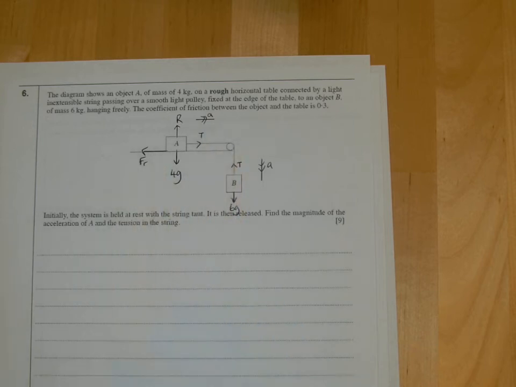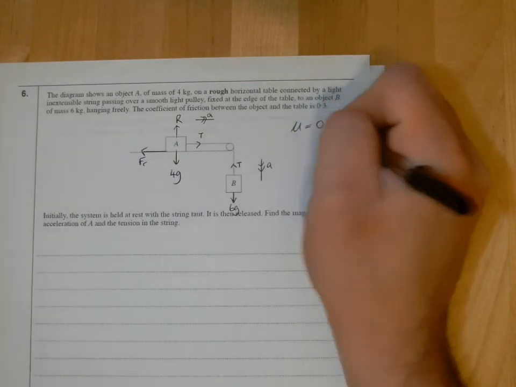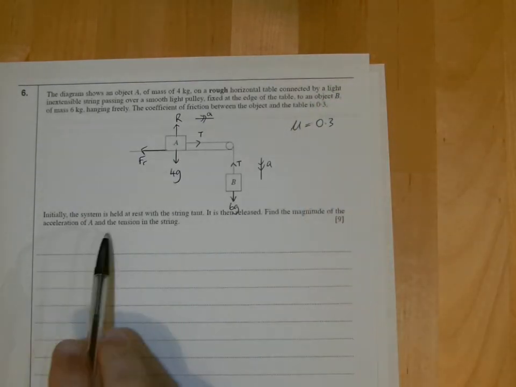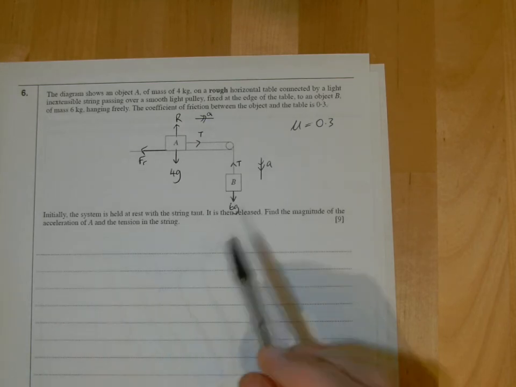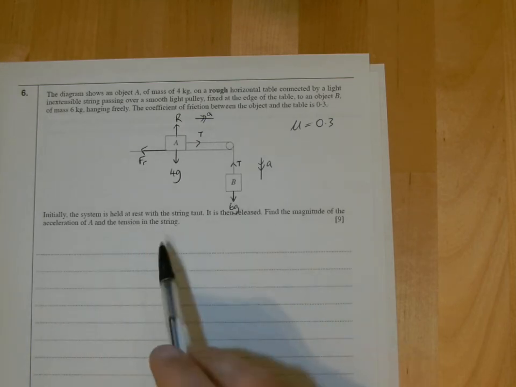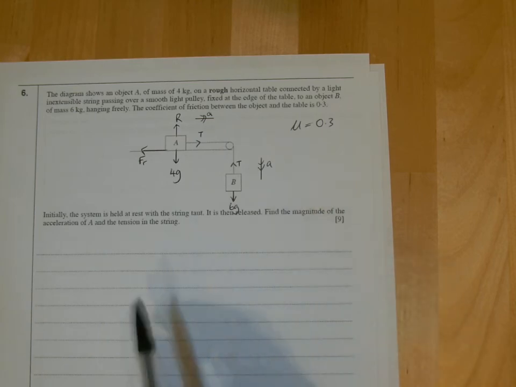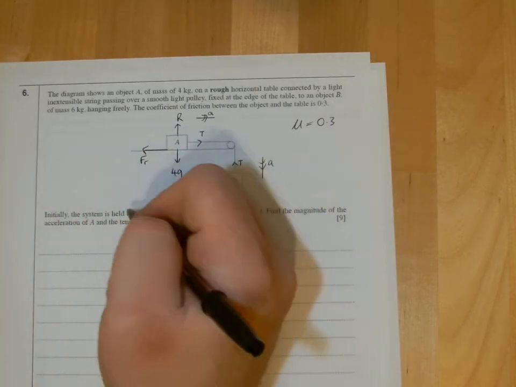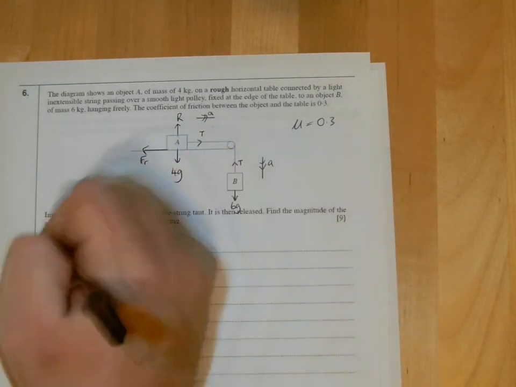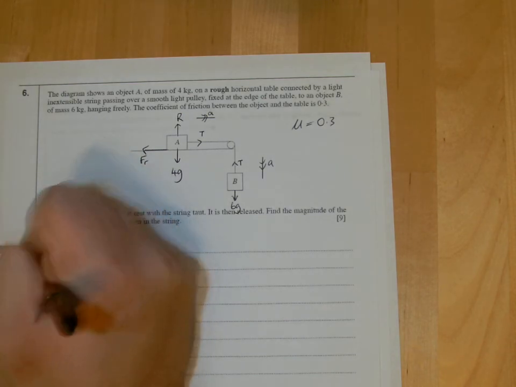So there's obviously friction opposing it, and we've got the coefficient of friction, which is 0.3. It says initially the system is at rest, but then it's released. So we've got to find the magnitude of the acceleration of A and the tension in the string. What I'm going to do is resolve in two places, okay? So if we consider A to start with, resolving at A.